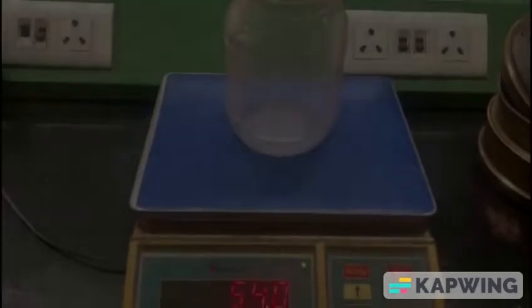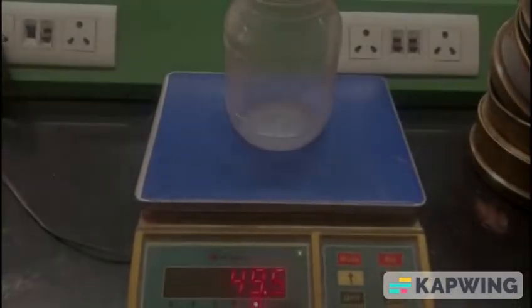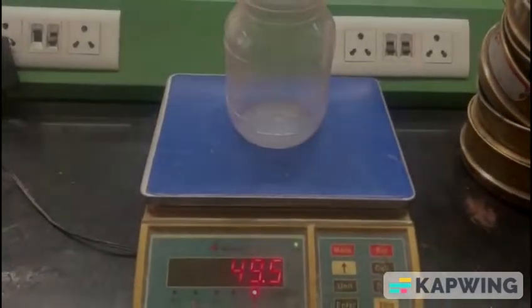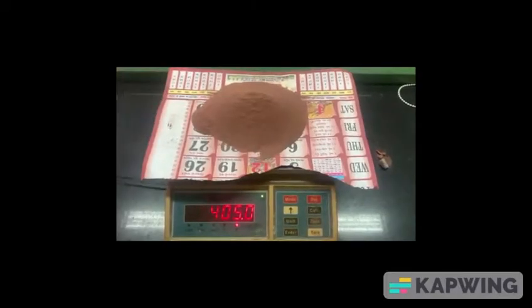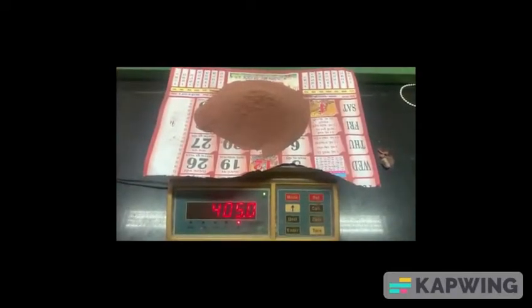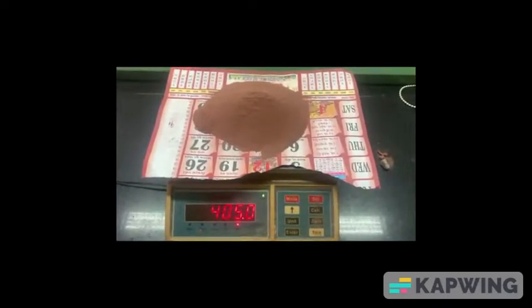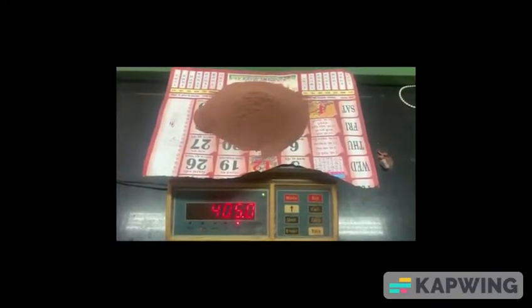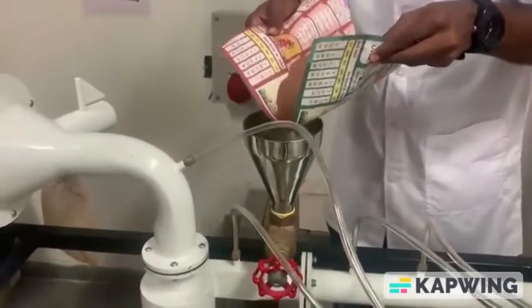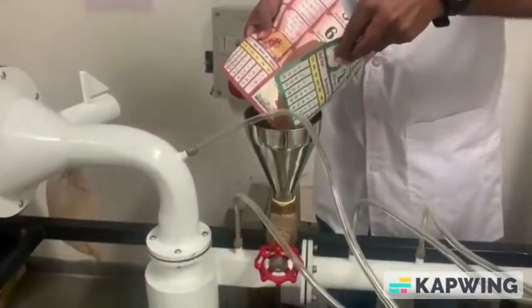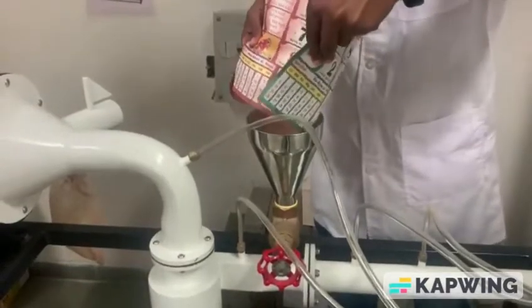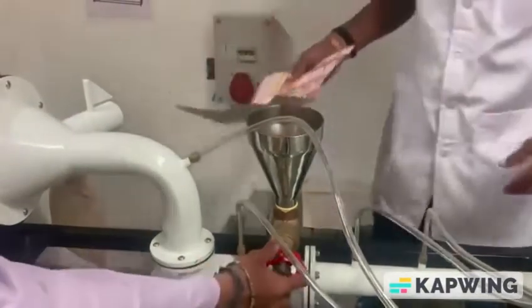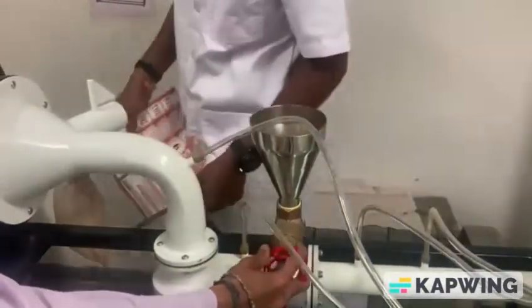So we start our experiment by measuring the weight of the jar, which comes to approximately 49.5 grams. After that, we measured our feed, which is brick dust, approximately in the range of 400 to 500 grams. Now we start to gradually load our feed and open the valve so that our feed can gradually enter into the system.